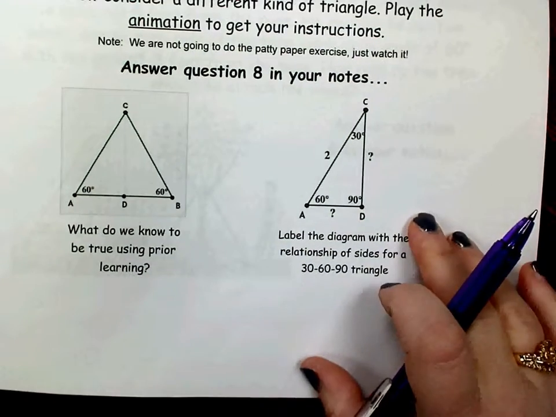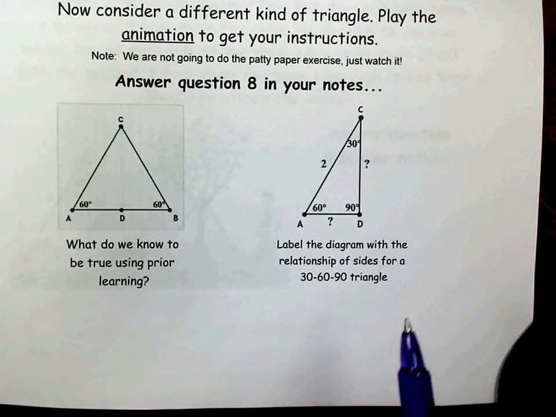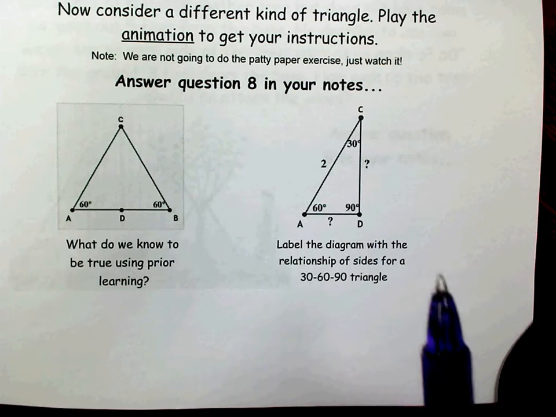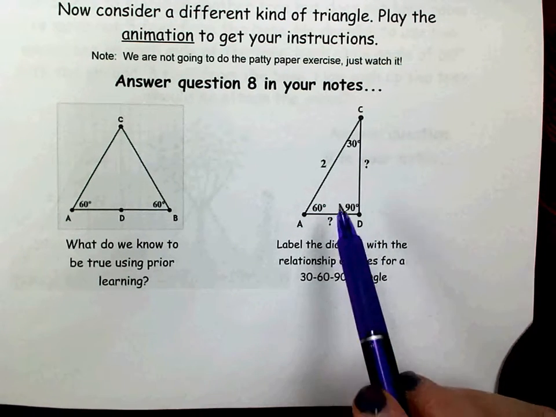Well, I changed my mind. We're not going to look at the animation. I'm just going to talk to you about this. So our second special triangle starts off with an equilateral triangle.